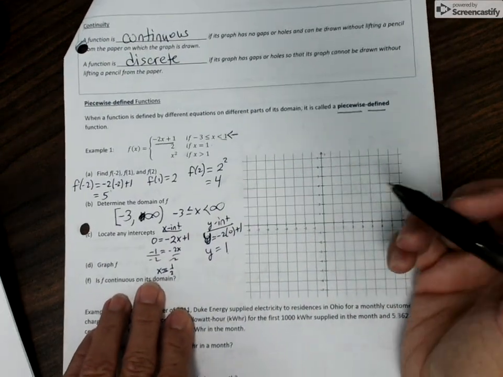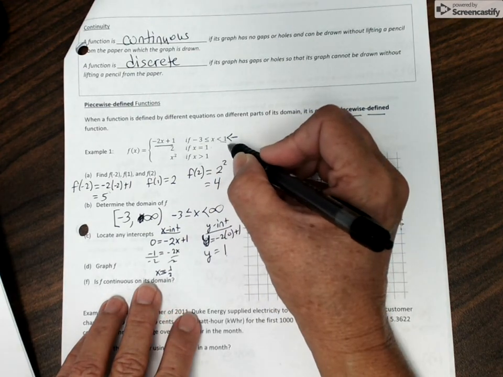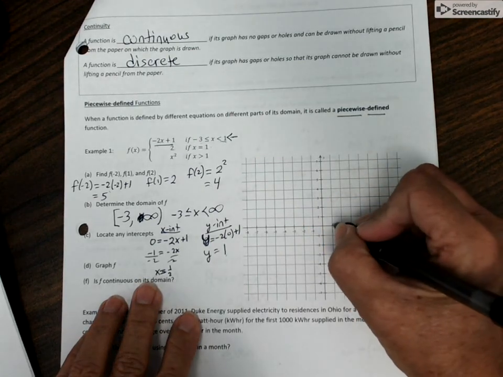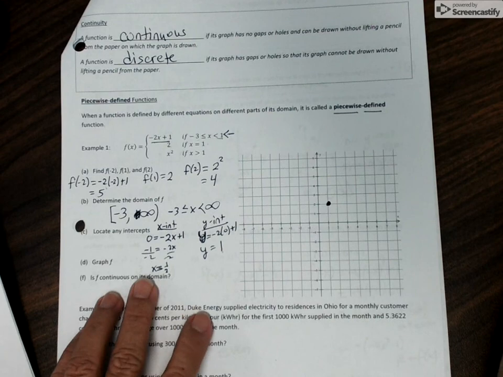It wants us to graph this. So we have to graph the different intervals here. Let's start with when x equals 1. When x equals 1, y equals 2. So that's just a single point there.